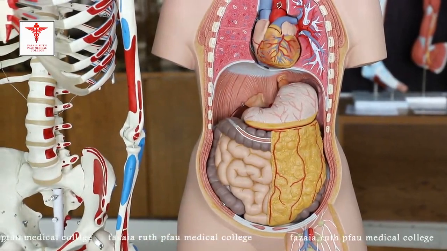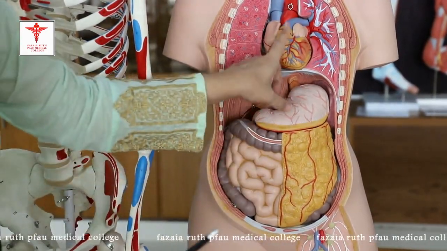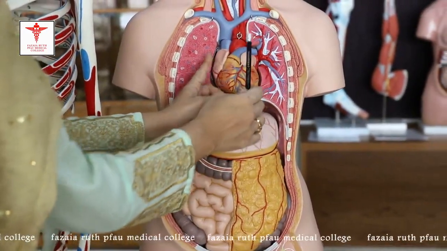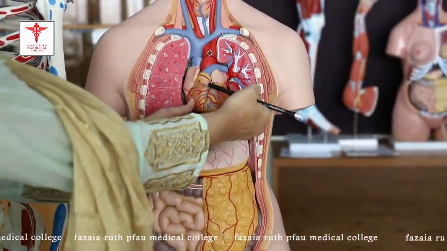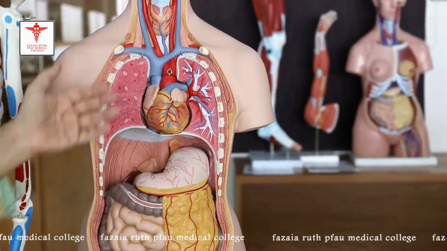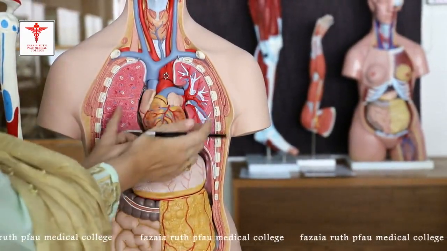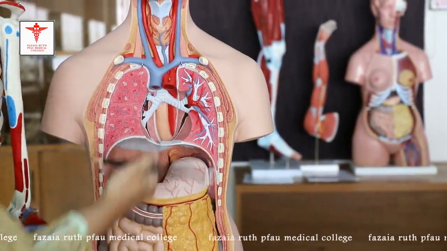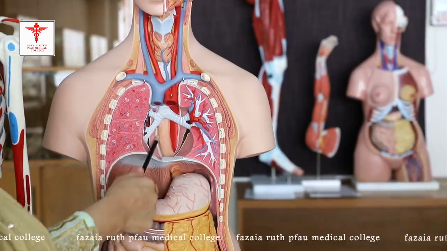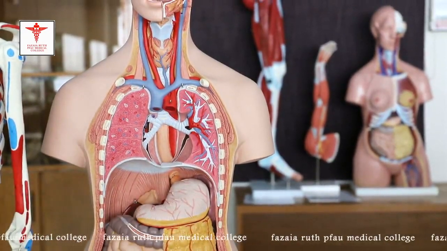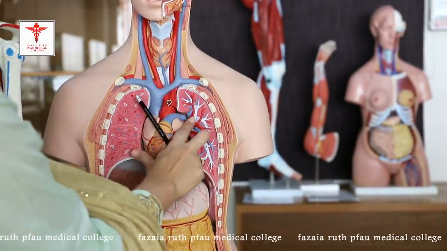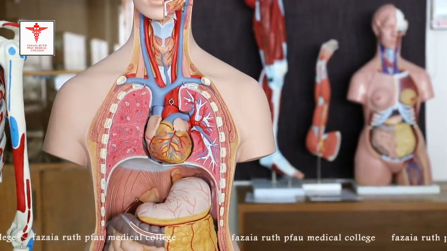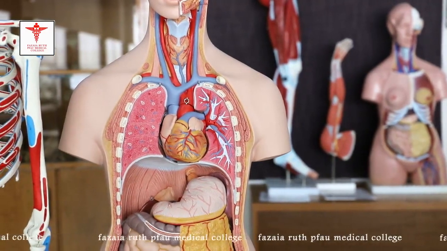Now the inferior mediastinum is again divided, because of the presence of the heart and pericardium, into an anterior part, which is a very narrow space. Then this part is the middle mediastinum along with the pericardium, and then if we remove the heart, posteriorly there is the posterior mediastinum. Now the anterior mediastinum is a narrow space in front of the pericardium.